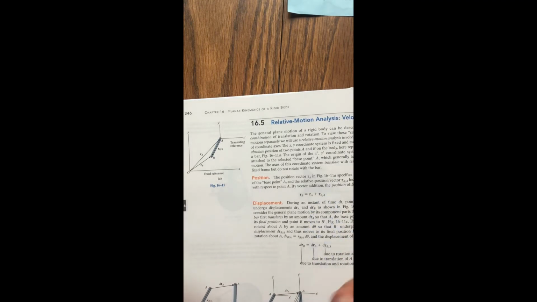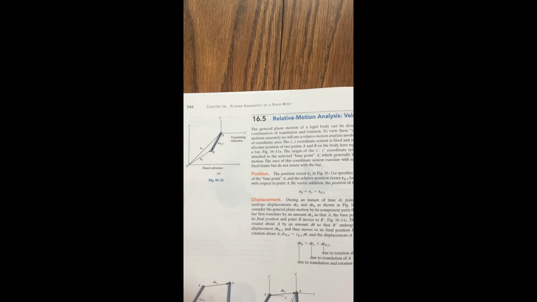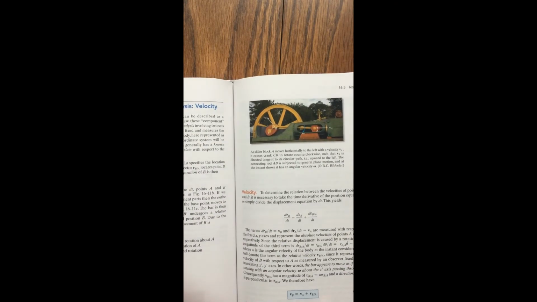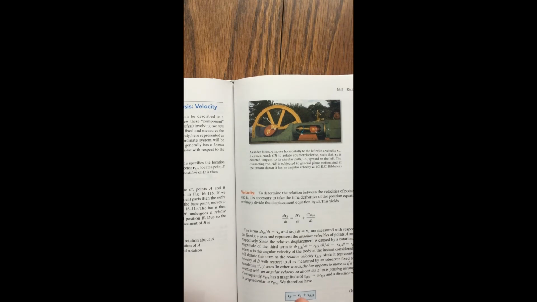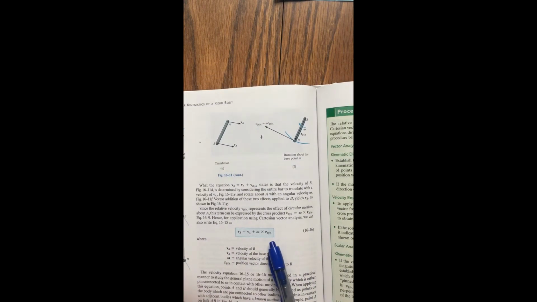Now, if you take the time derivative of this equation, you get equation 12-34. That is given to you in section 16.5 as equation 16-15, but on the next page, we're going to combine this equation with equation 16-10, where we have the velocity as the angular velocity crossed with the position vector, to get a new equation. This is equation 16-16.